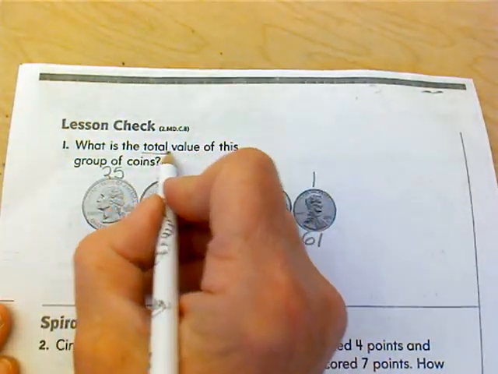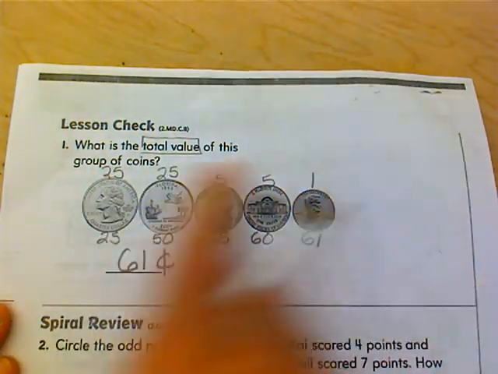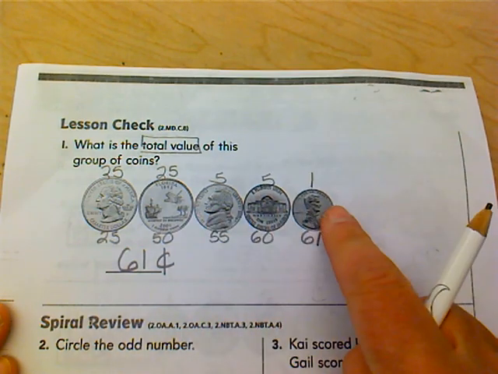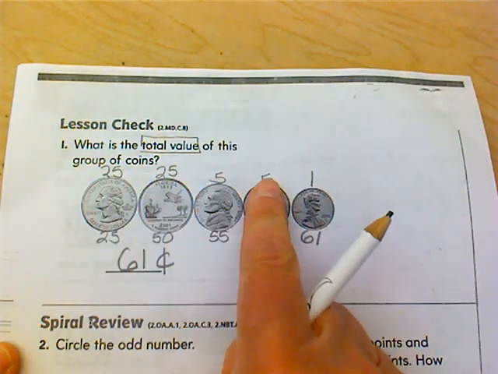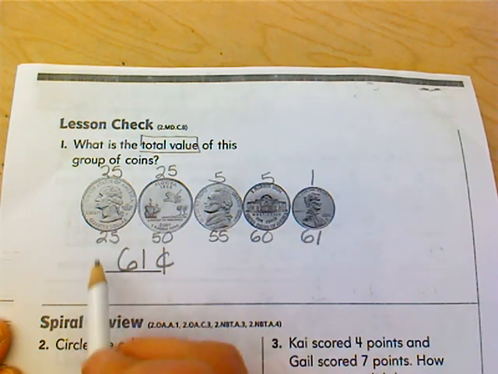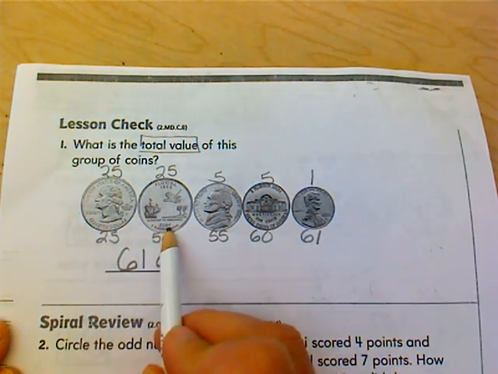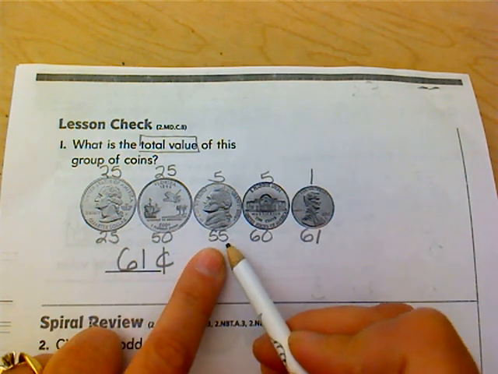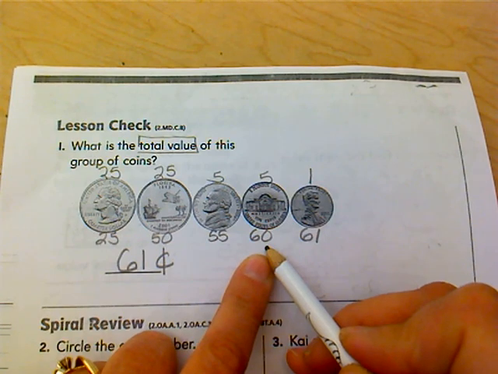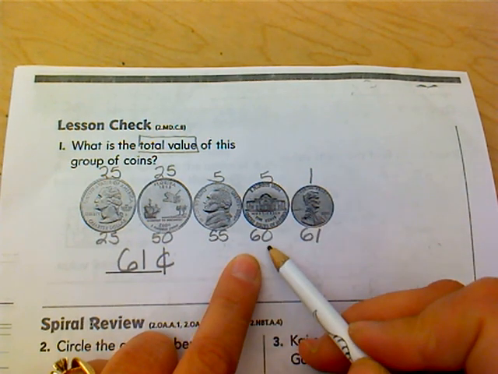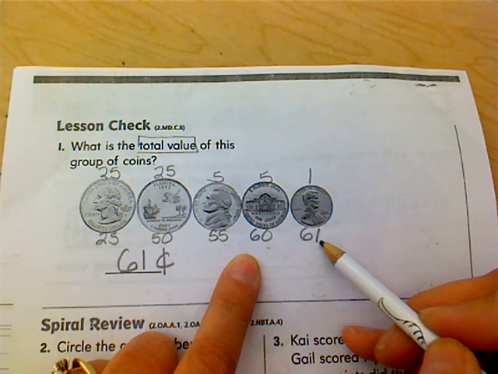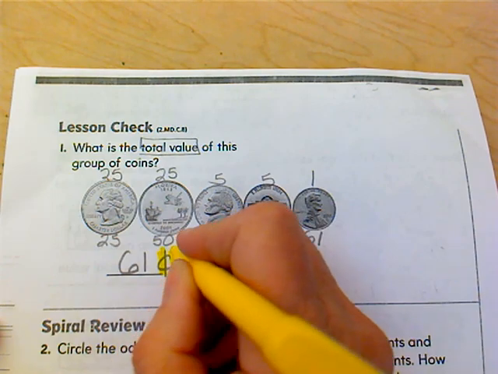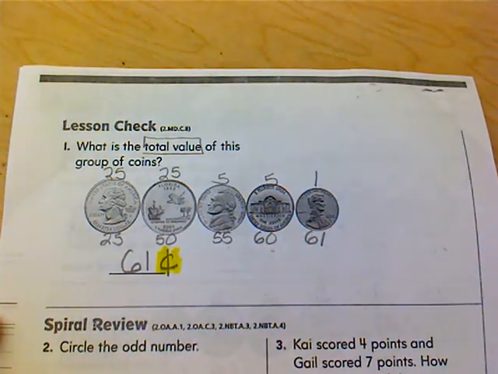What is the total value of this group of coins? I've got a quarter. Looks like I have a Florida quarter there, 2 nickels, and 1 penny. I have remembered to put my value at the top, and so should you. 25, up 25 gives me 50. Up 5 from 50 puts me at 55. Up 5 from 55 puts me at 60. And up 1 penny puts me at 61. And I am being very careful to make sure that I am putting my cent sign after the value.